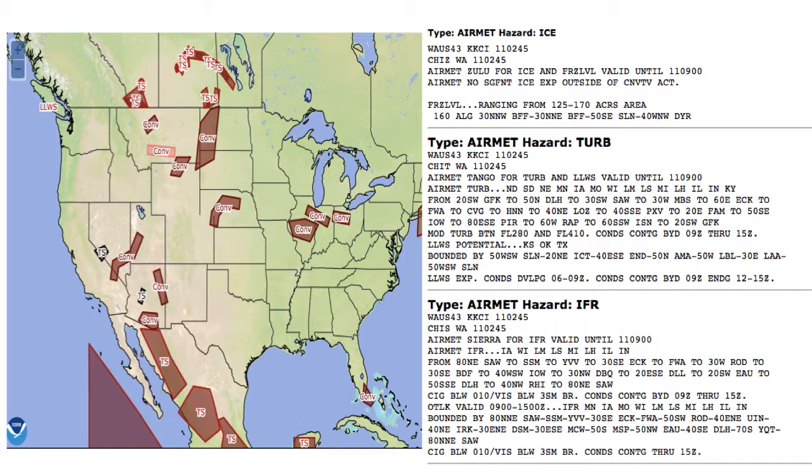You can see there are some AIRMETs, mostly from the Chicago area, and the AIRMET Tango for turbulence. First we'll start off with the AIRMET Zulu, icing and the freezing level.